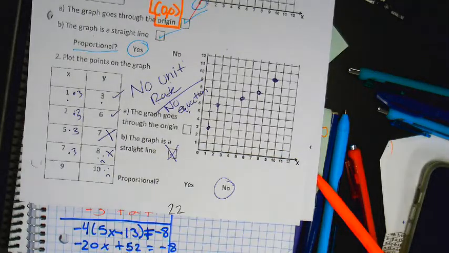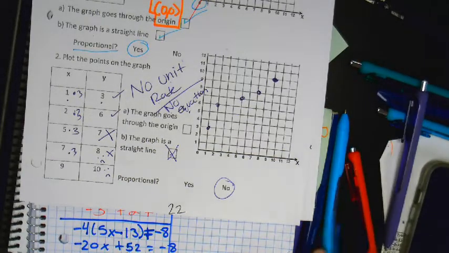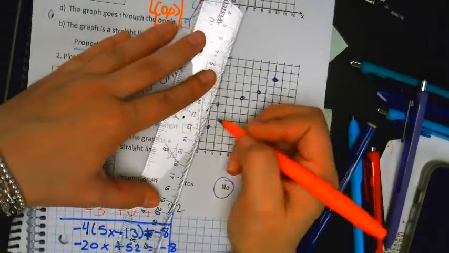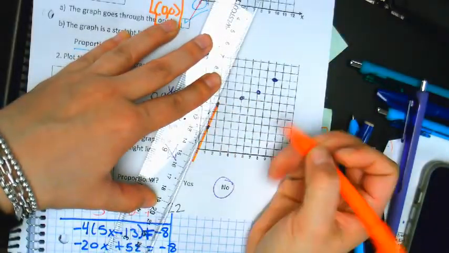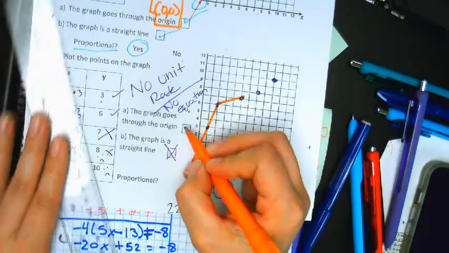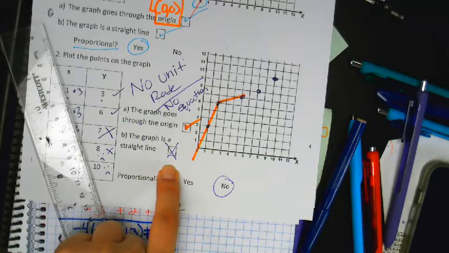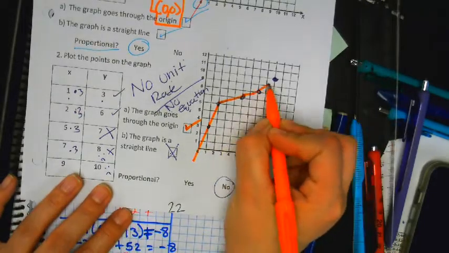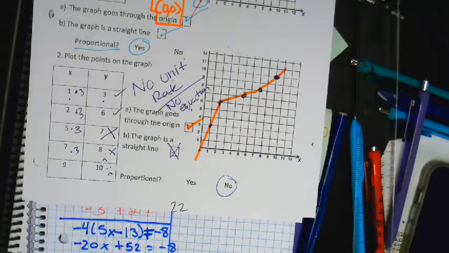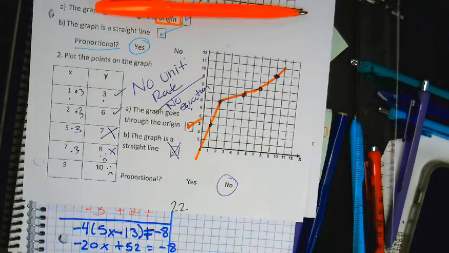Right? So does it go through the origin? I mean, we can force it through the origin. We can go like this. And then it's like not good. So we could go through the origin, but we still have an X down here. And you see, when I connect these dots, not a straight line. This means, have you ever gone, let me just pretend like a hot dog. You buy one hot dog for like $1. But if you buy 3 hot dogs, they'll charge you just $2. Have you ever been somewhere where they do that?